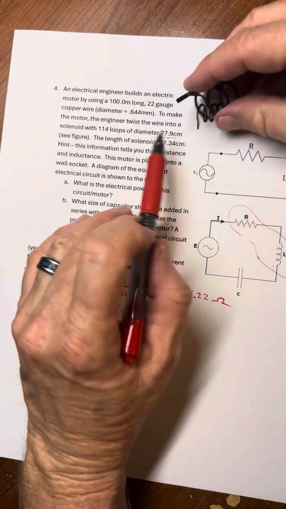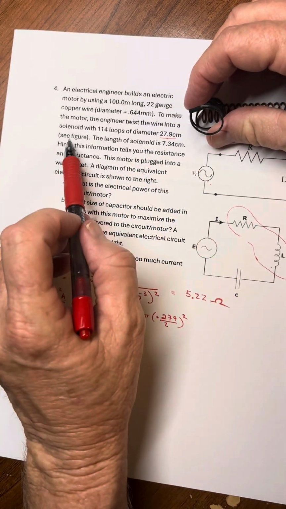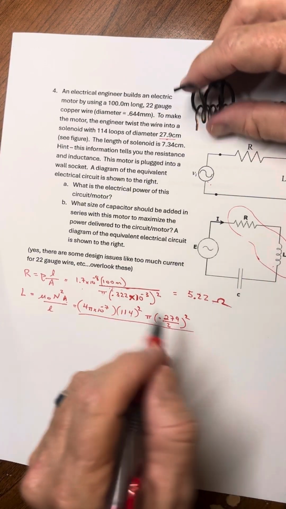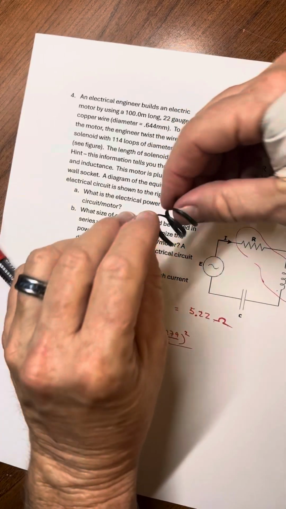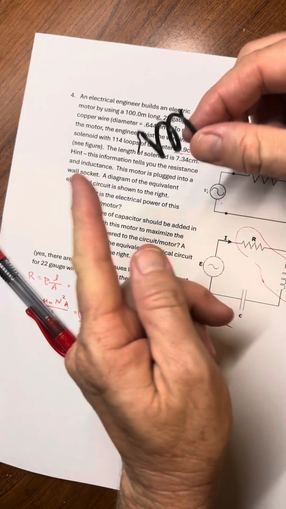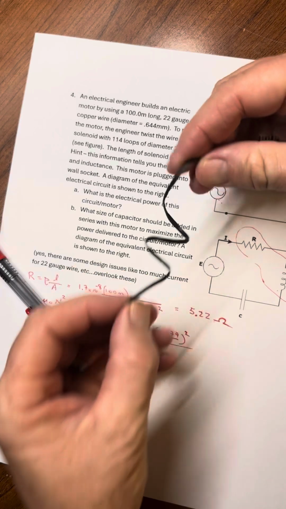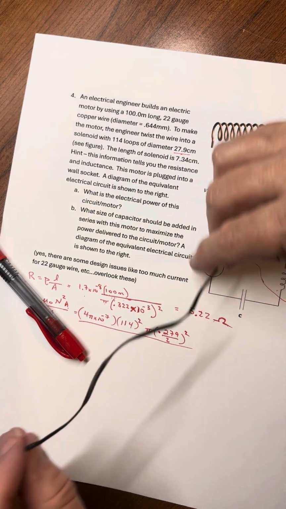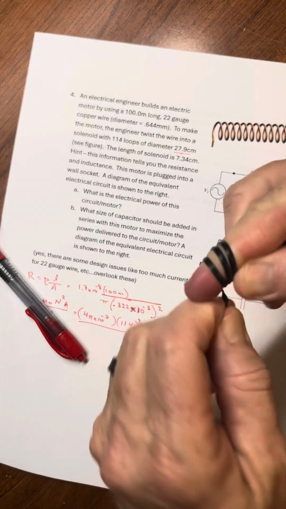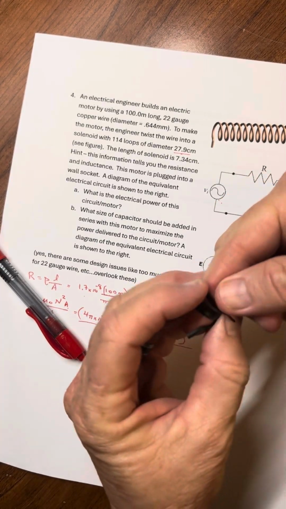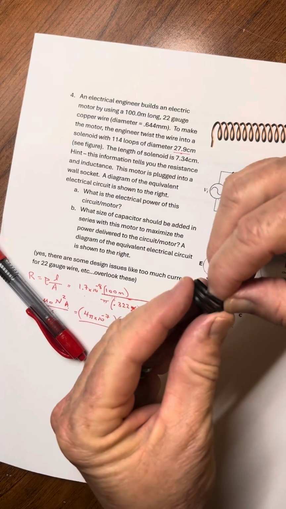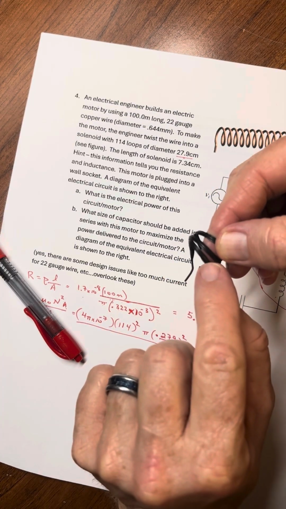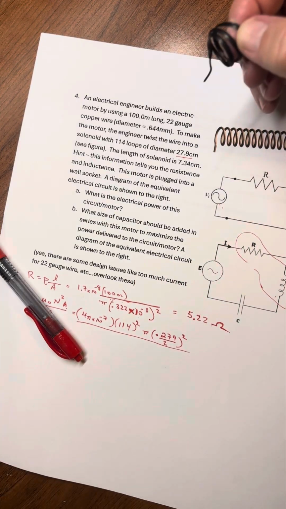So that is the diameter of the solenoid here. And then, of course, once you start wrapping it like this, you can see that it's not going to be nearly as long as when it's like this. And so if you wrap it real tight, the whole length would be the diameter of the wire times how many loops you have.